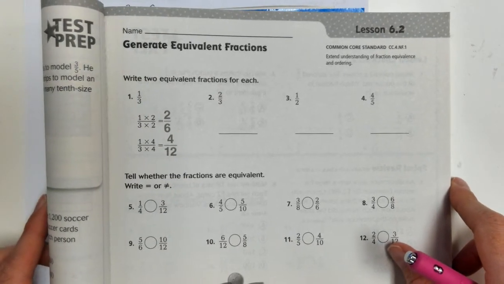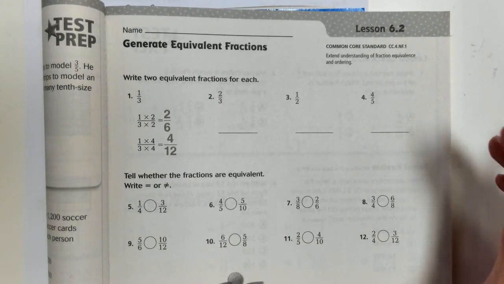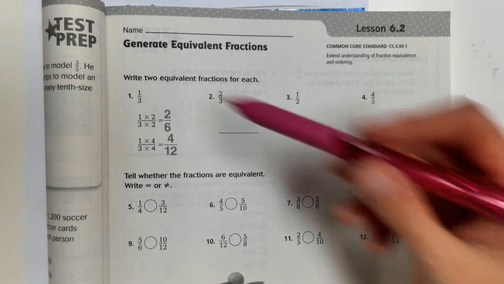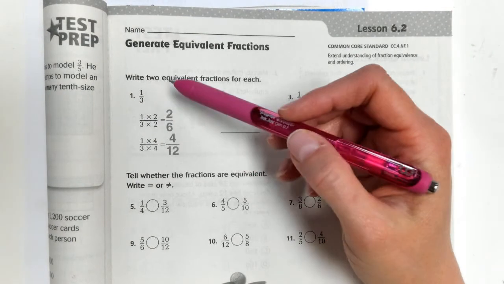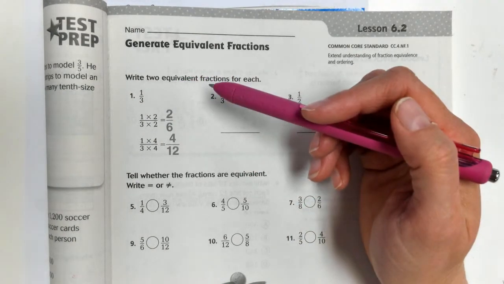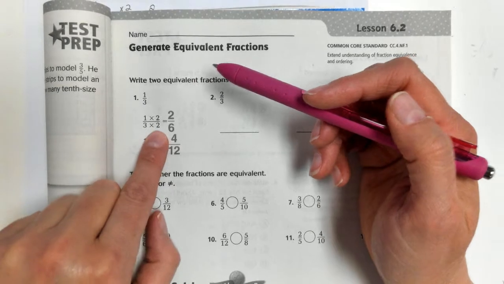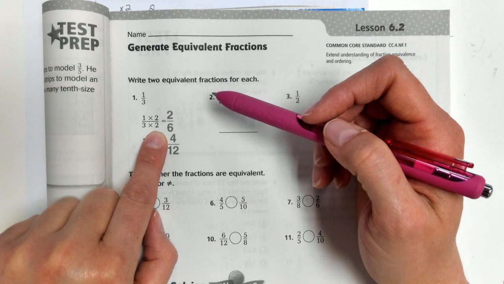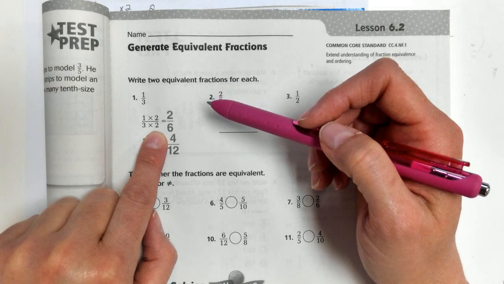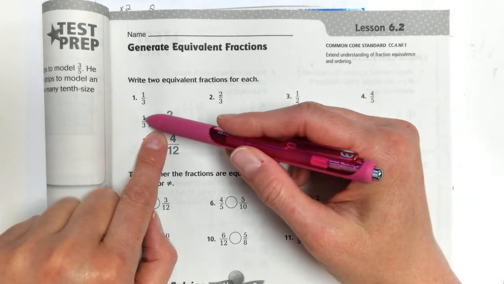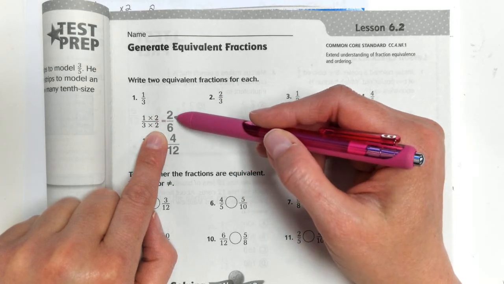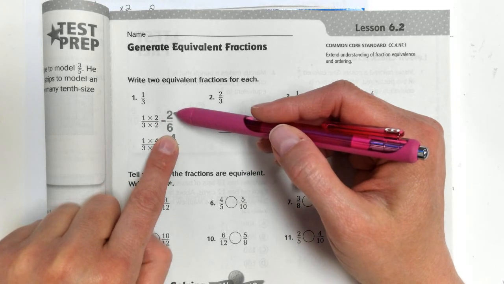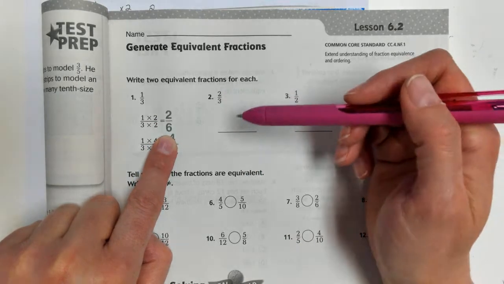So let's look at 1/3. This is page 115 in your little math book. So I'm going to generate two equivalent fractions. First, I'm going to choose a number. The number 2 has been chosen. Then I'm going to multiply the numerator and the denominator by the same number. 1 times 2 is 2. 3 times 2 is 6. So my equivalent fraction is 2/6.